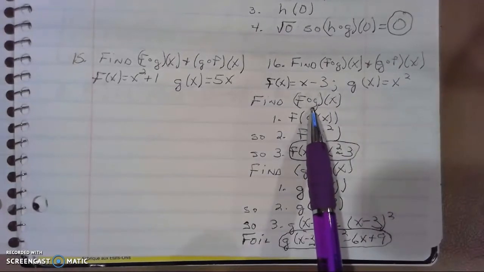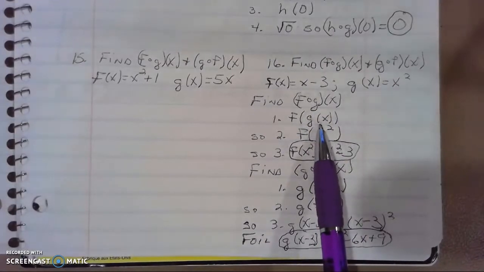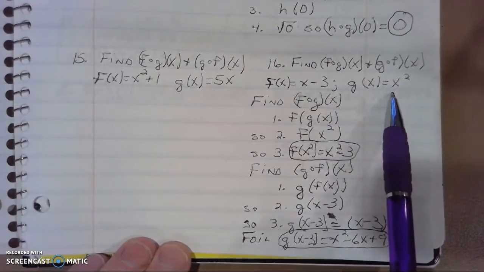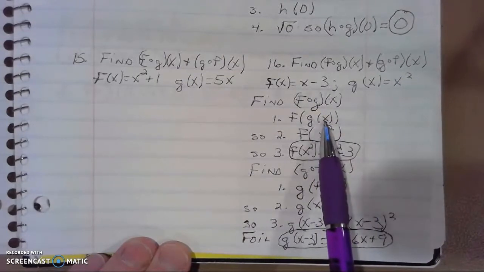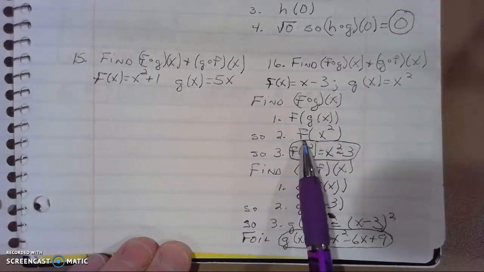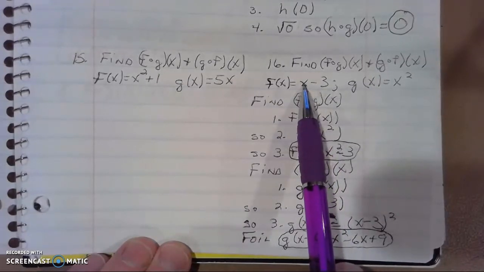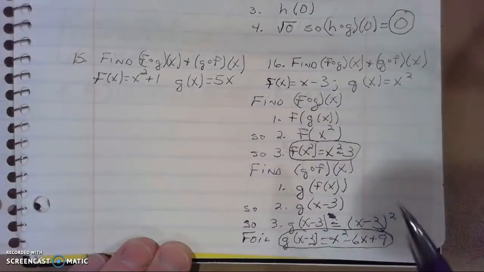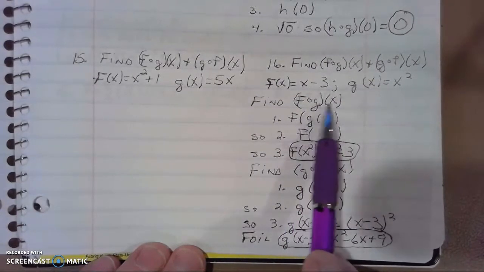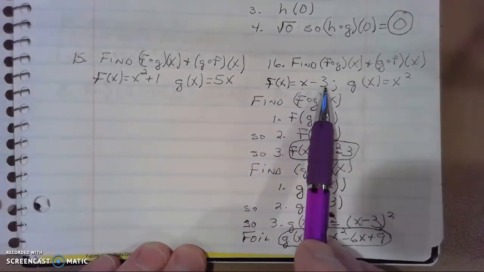The first one we're going to find, FOG, f composite G of x, means the first thing we do is the G of x, we look back and it's x squared. X squared is what G of x is. So then that x squared replaces G of x right here. So we have f of x squared. That means we put x squared in for the x up here. So x squared minus 3. And another way of looking at it, when you're doing this composite function, you take whatever the G of x is, this, and put it in for the x over here.